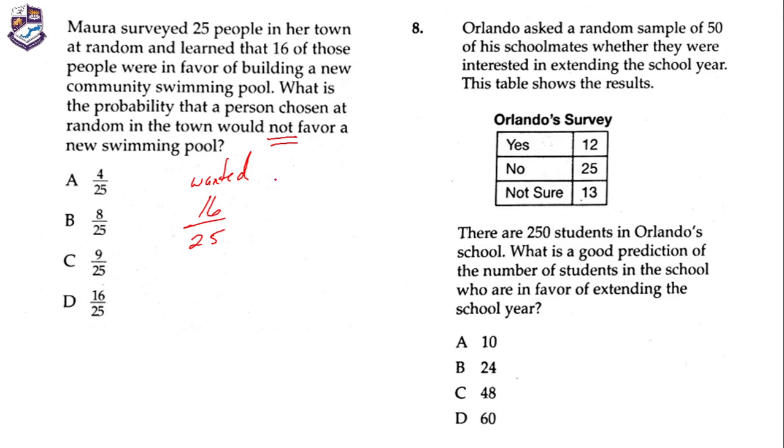So if this many people wanted it, how many people did not want it? Well, I have to do 25 minus 16 to figure that out, and that would be 9. 9 people out of 25 did not want it. Remember, this and this, when I added those together, that'd be everybody surveyed. This is the complement. Okay, so 9 people did not want the swimming pool, 9 out of 25.